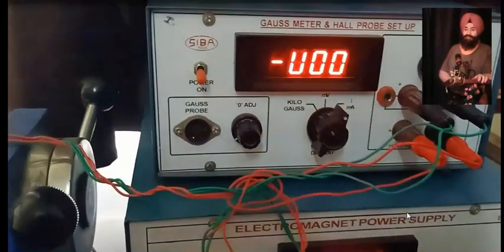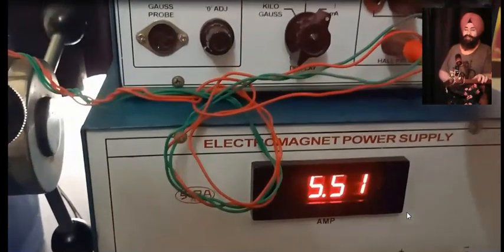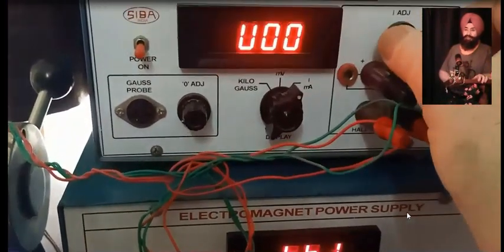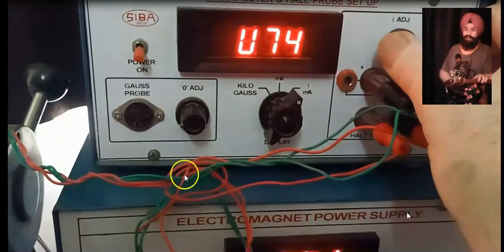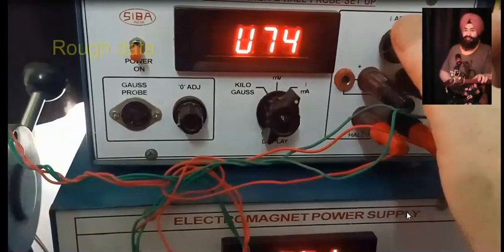Now what will we do? We will measure the current passed to the chip in milliampere, because this knob is now in for current. After having the value of current, we will note down the voltage which is established, the Hall voltage.